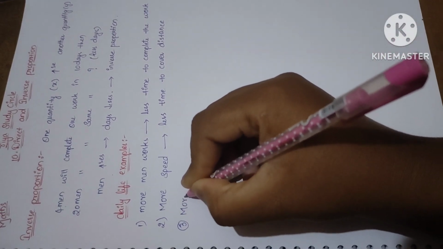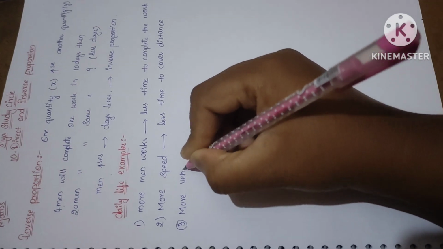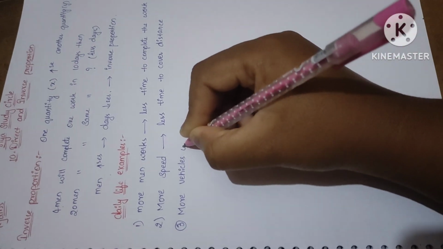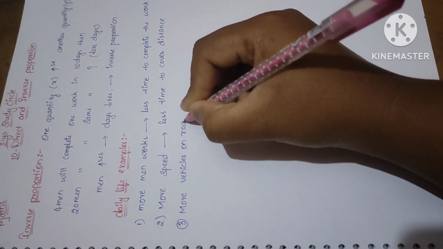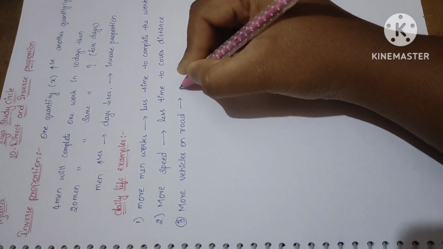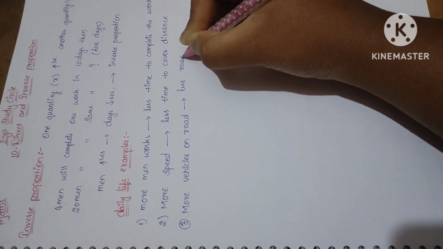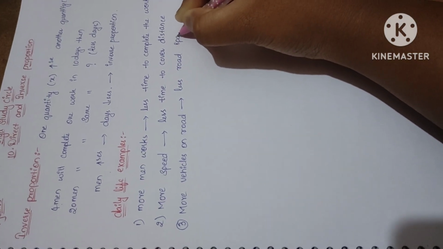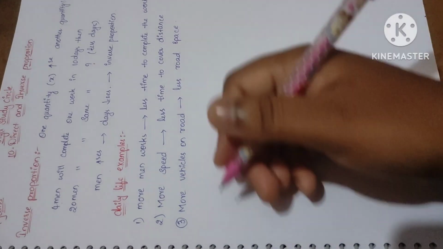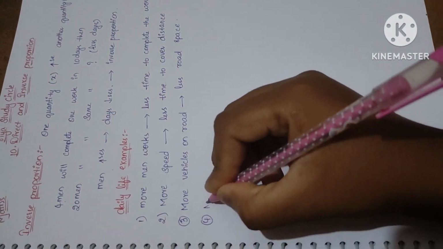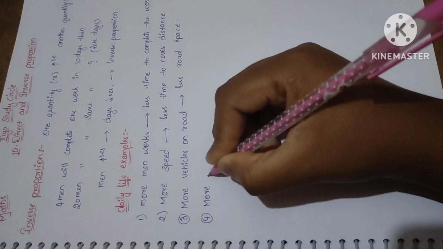Next, the third one: more vehicles on the road means less road space. That means the number of vehicles increases, and the road space decreases. One quantity increases, another quantity decreases, so we can say it is in inverse proportion.